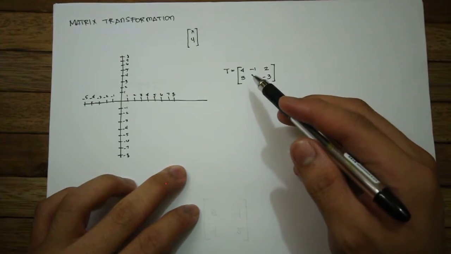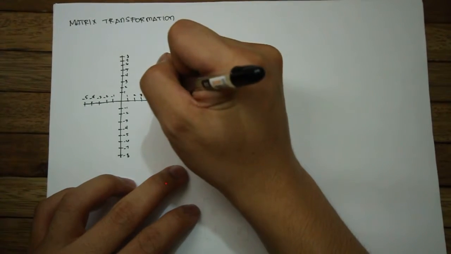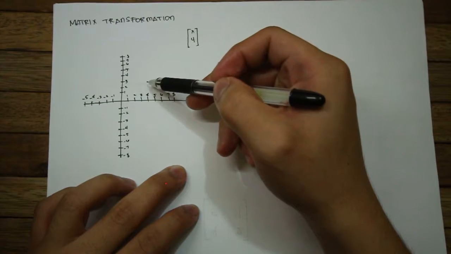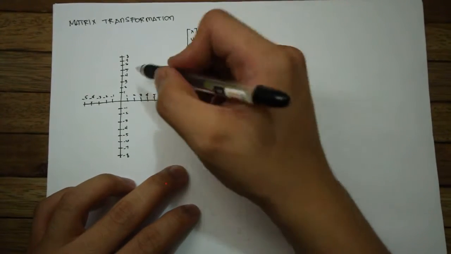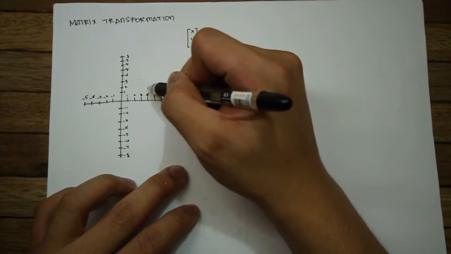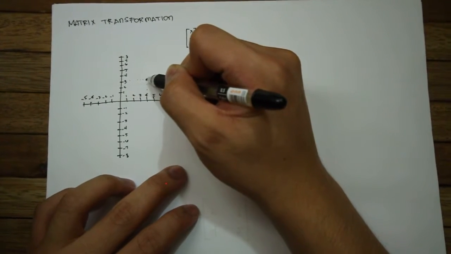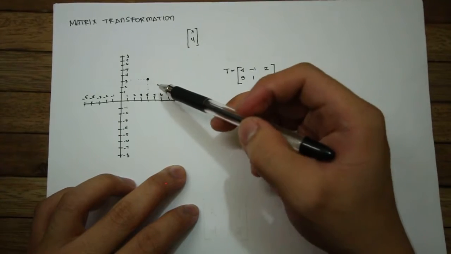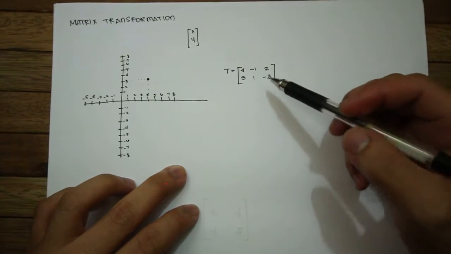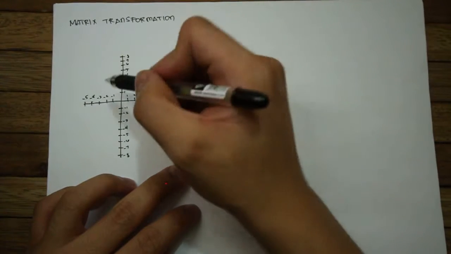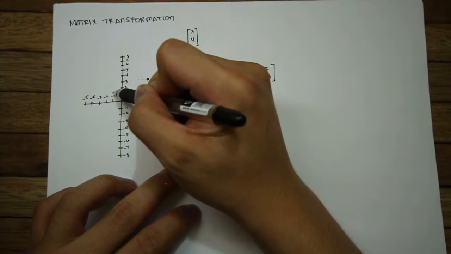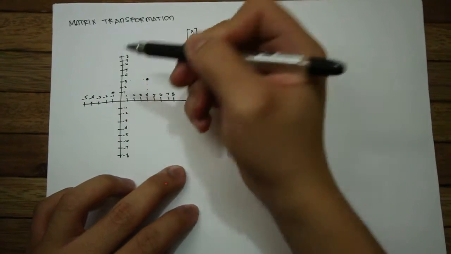See, it's positive 4. It's right over here, this section, and positive 3 is right here. So let's plot their intersection. Now our first point right there. Moving on to -1 and 1. So here's our second point right here.